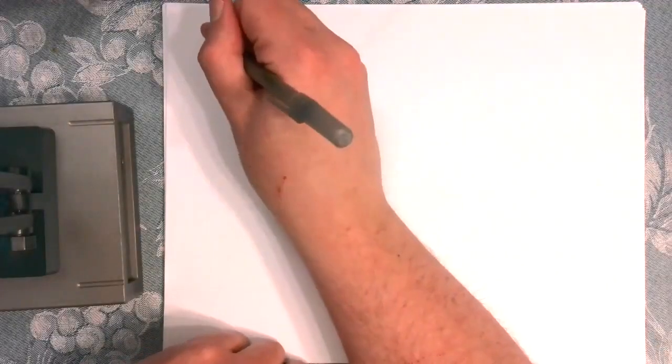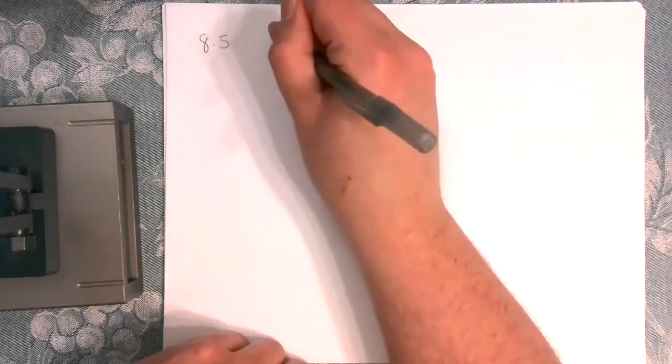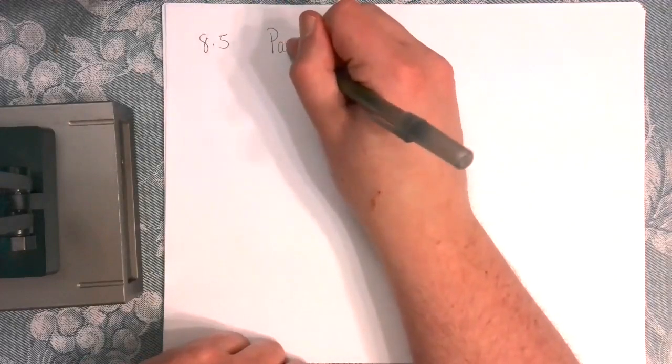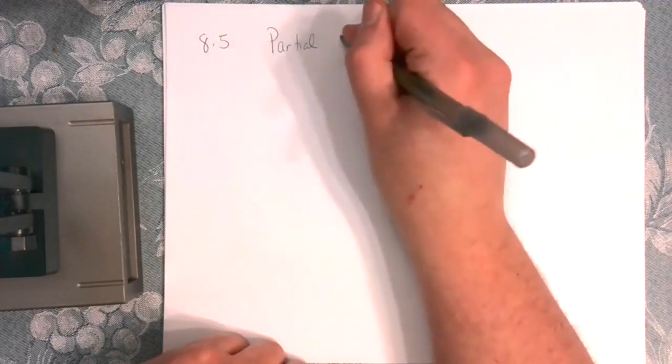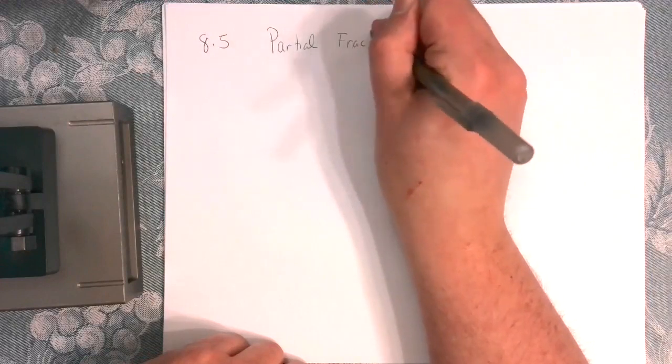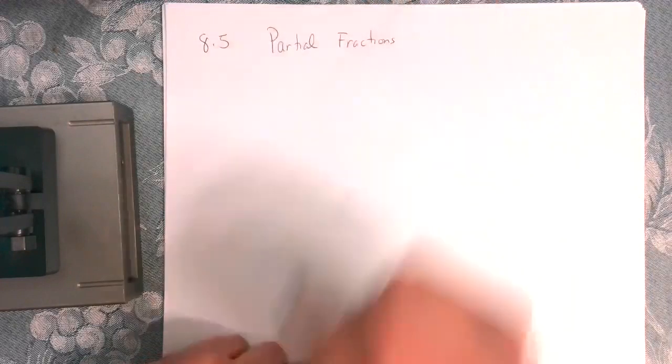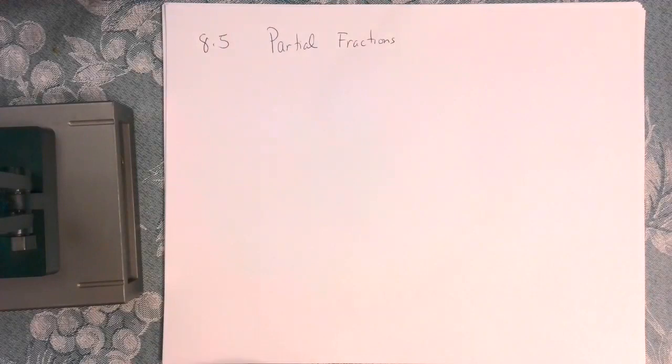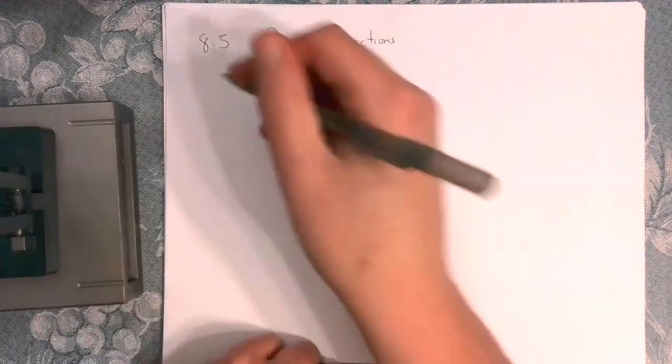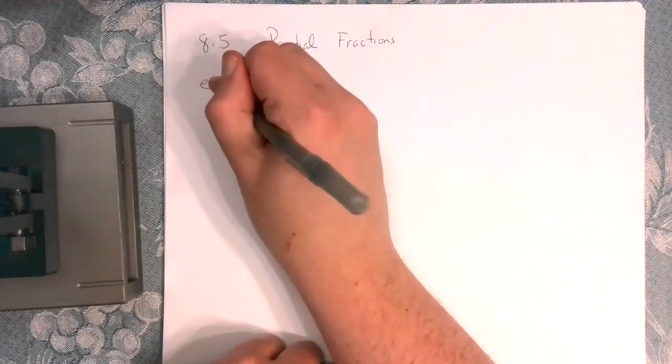Okay, so today we're going to talk about section 8.5 on partial fractions. So we're going to have several cases here. The very first case I want to look at is one we kind of discussed before. We talked about long division. And so let's look at the first example.